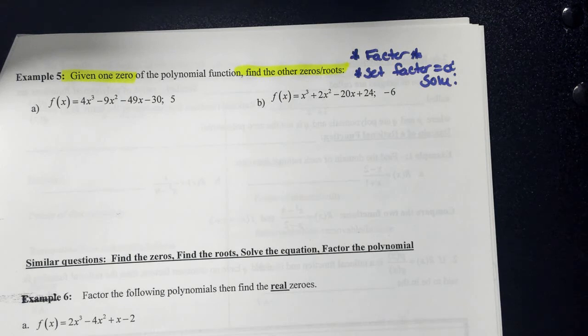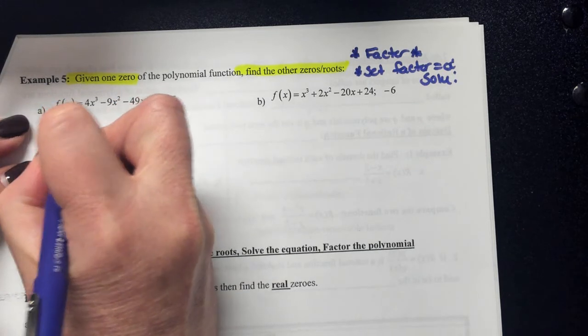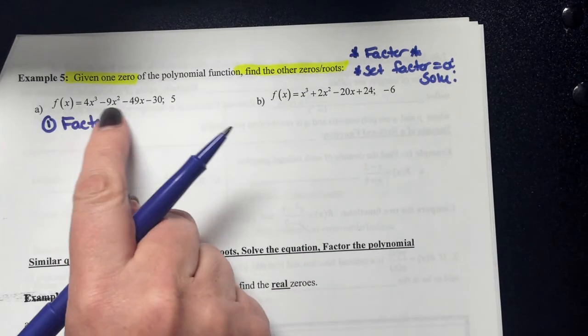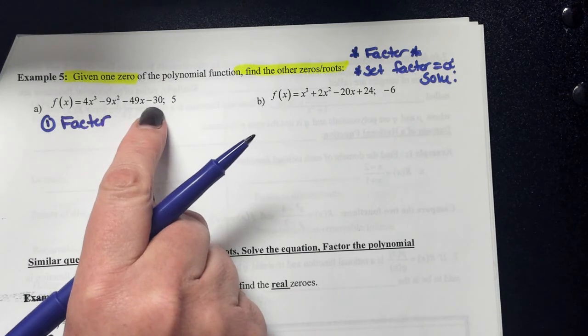Those of you that take calculus next year, they are very picky. If you answer the question incorrectly, there's like no credit. So get in the habit of reading those questions carefully. If you solve and they want it just factored, there's no points. All right, the first thing we have to do is factor. None of my factoring techniques is going to work on this. I can already see grouping's not going to work.